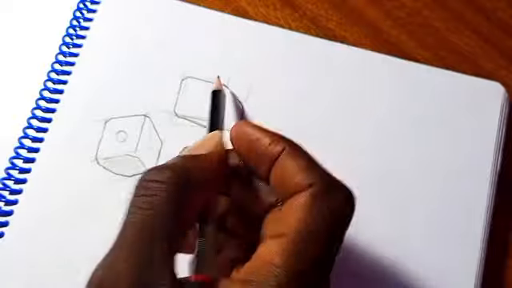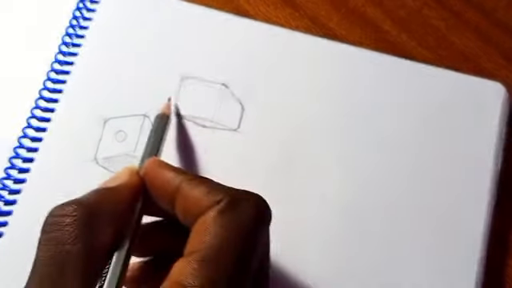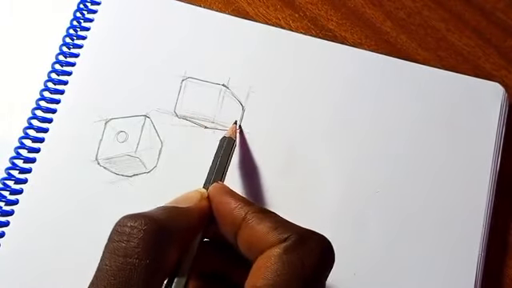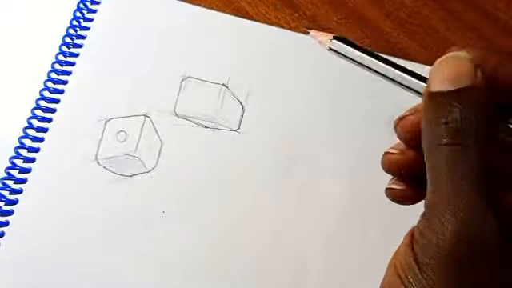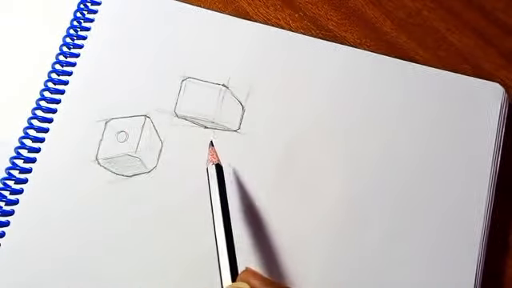Shading can be very complicated and tough if you don't have enough knowledge. The perspective part is where you try to make your drawing face a particular side, and the shading part is what will determine what side your drawing will be facing. Before I forget, let me write here a small title.